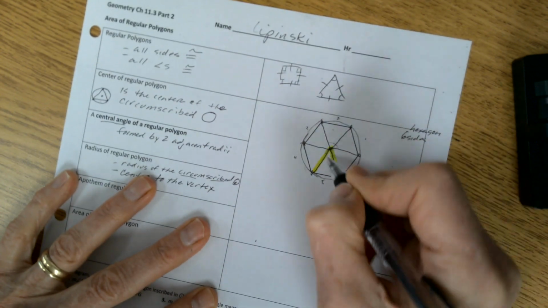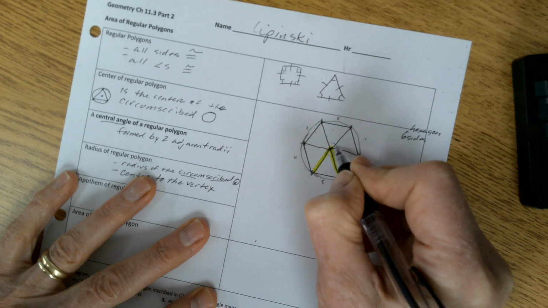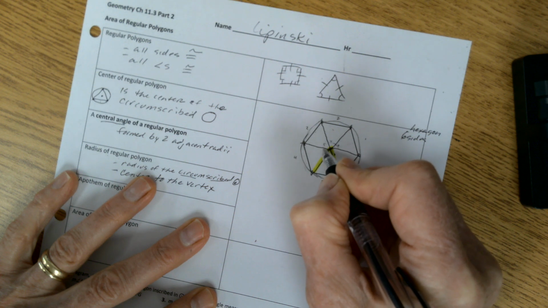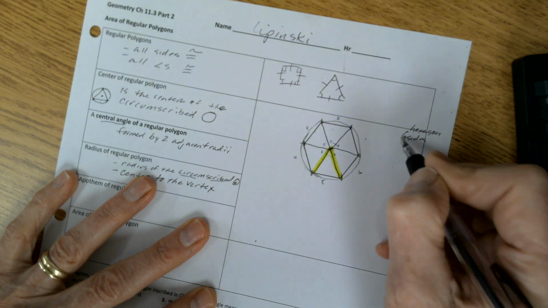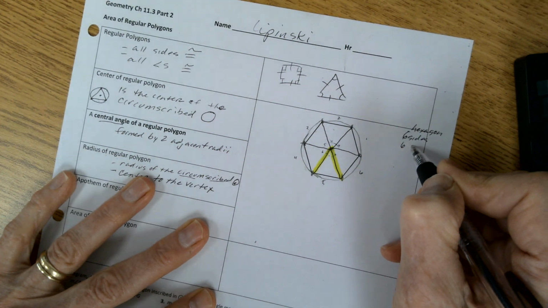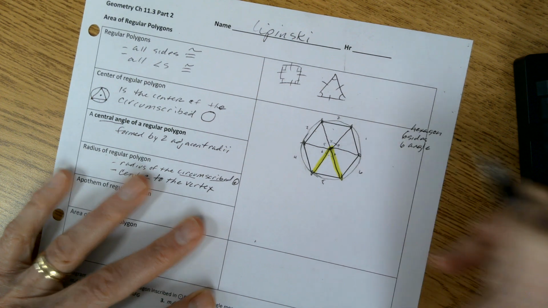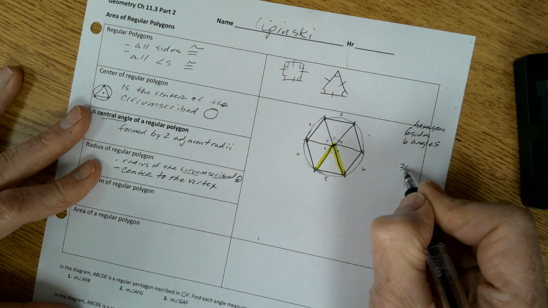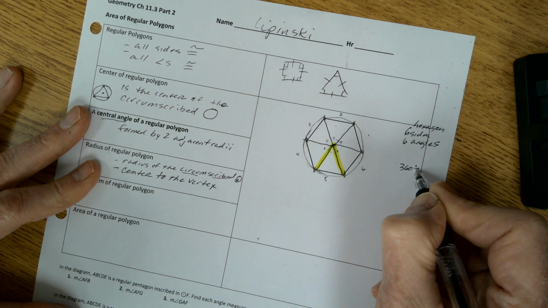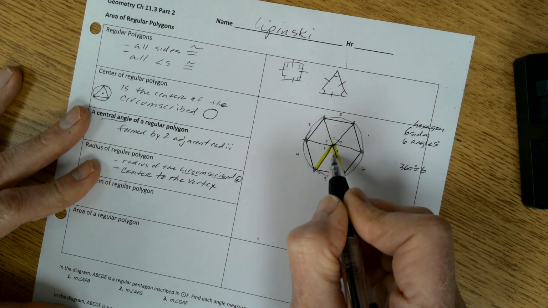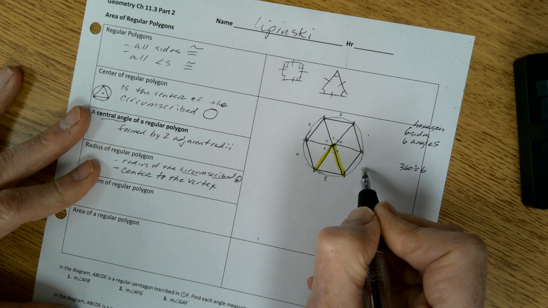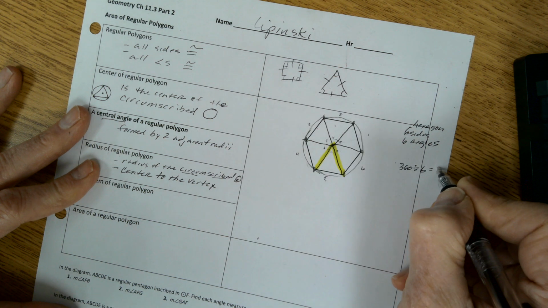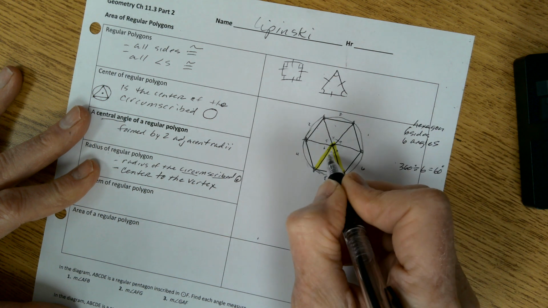So I have 6 angles. 6 sides, 6 angles. If I take 360 degrees and divide it by the number of angles, which is also the number of sides, that gives me the measure of each central angle.